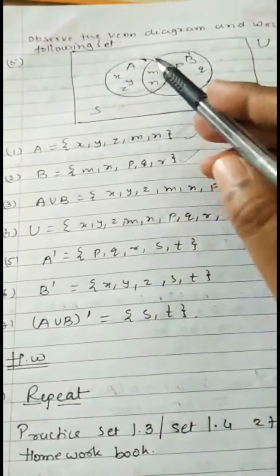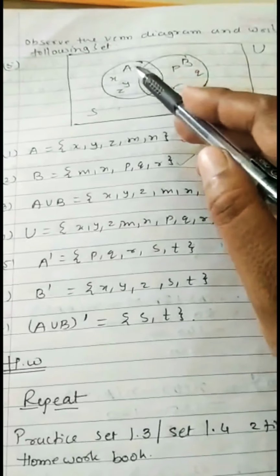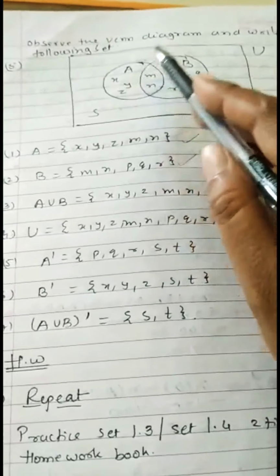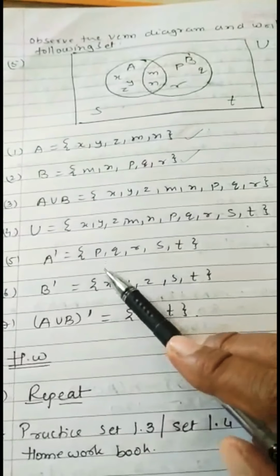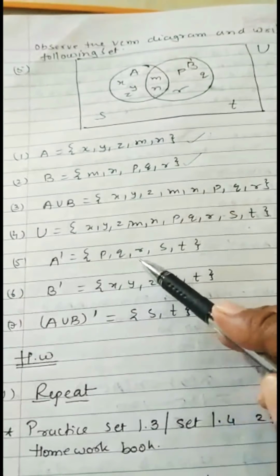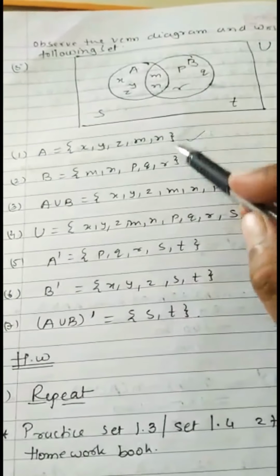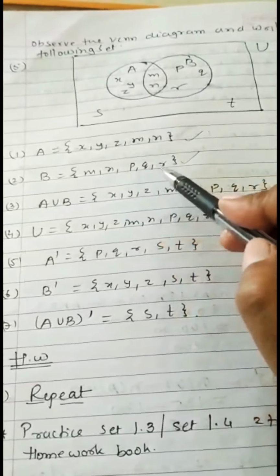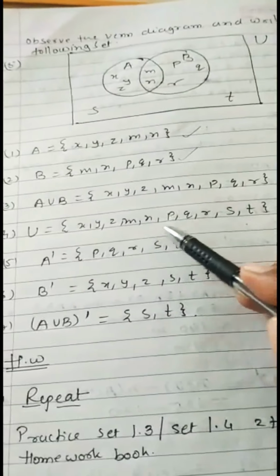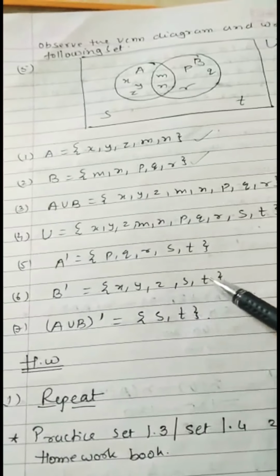A complement means elements from U other than A. It means you have to remove these 5 elements from U. So what remains if you remove X, Y, Z, M, N? P, Q, R, S, T. Same for B complement. You have to remove M, N, P, Q, R from the universal set. So what remains? X, Y, Z, S, T.